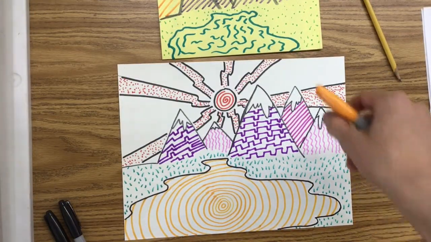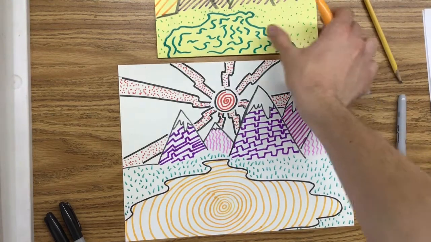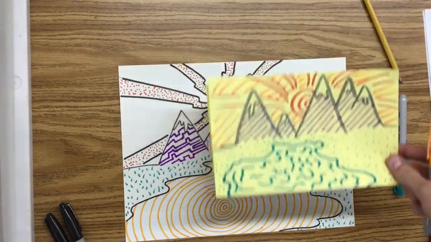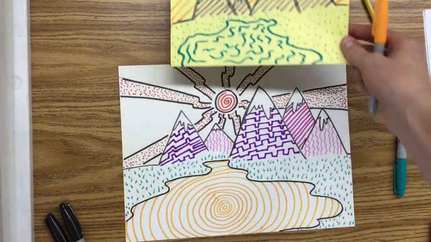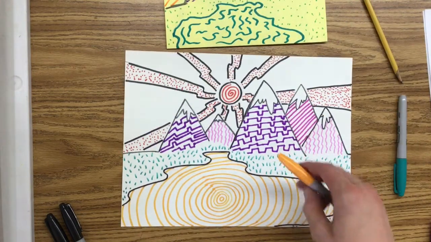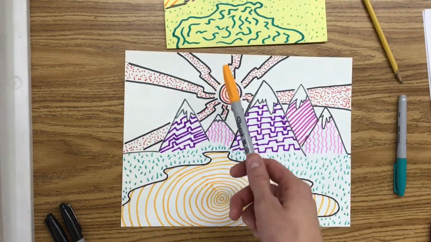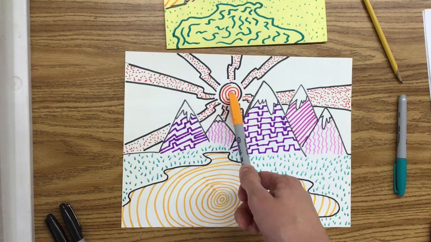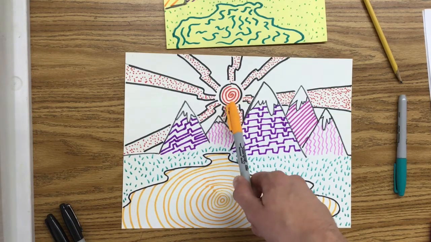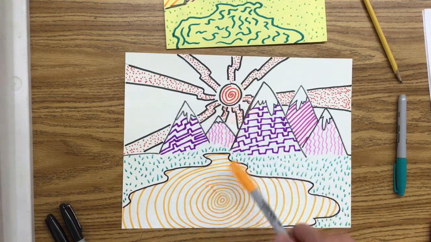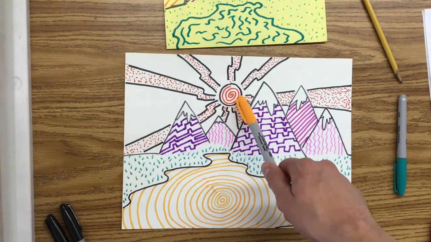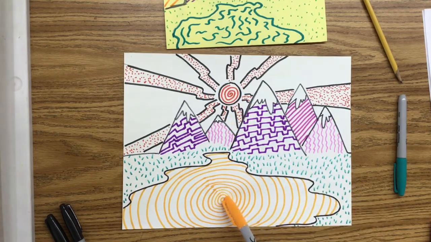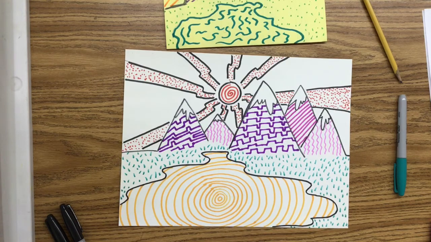Okay, so I feel pretty good about where my final draft is at this point. You can see I made some slight changes to texture and color and whatnot. I decided that since I have a big sunset happening here, or maybe it's a sunrise, I wanted my water to reflect the same type of color and a similar pattern to the sun. So that was my decision to go with a warm color instead of a cool color for the water.